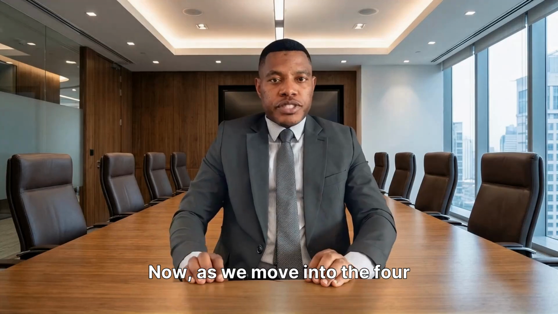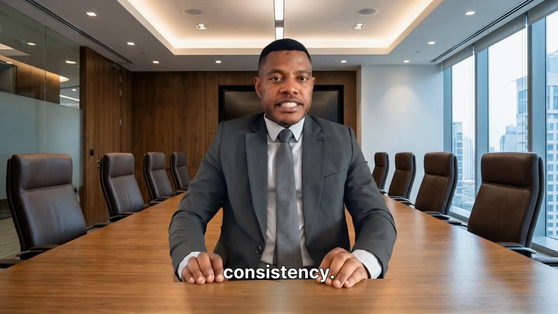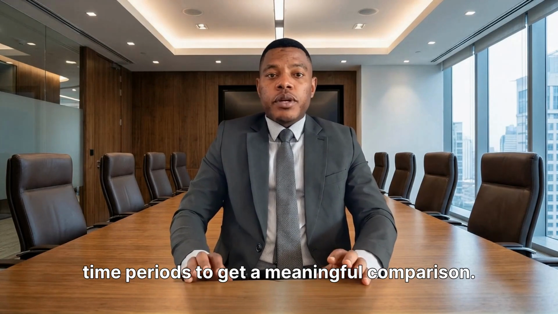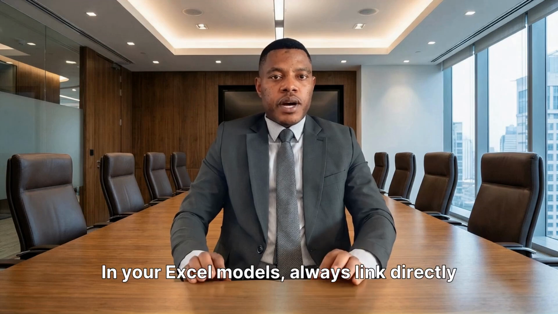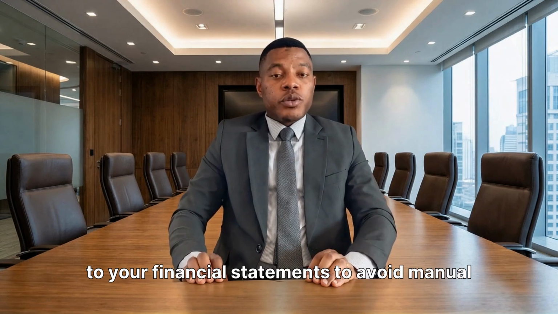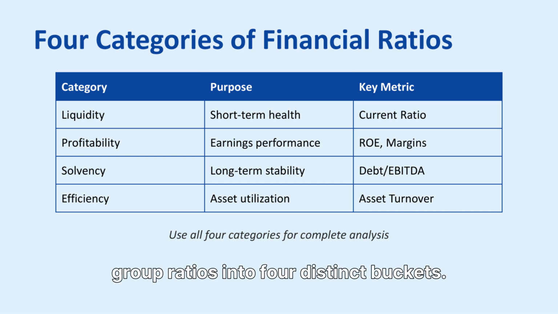Now, as we move into the 4 categories of ratios, I want to emphasize consistency. You must use the same formulas and time periods to get a meaningful comparison. In your Excel models, always link directly to your financial statements to avoid manual entry errors. To conduct a complete analysis, we generally group ratios into 4 distinct buckets.